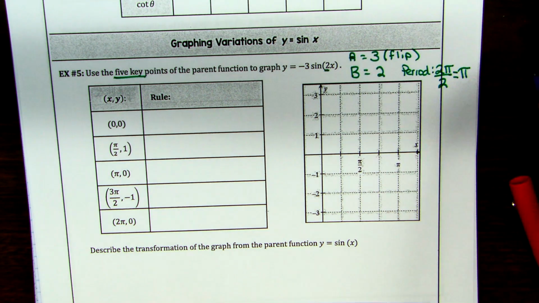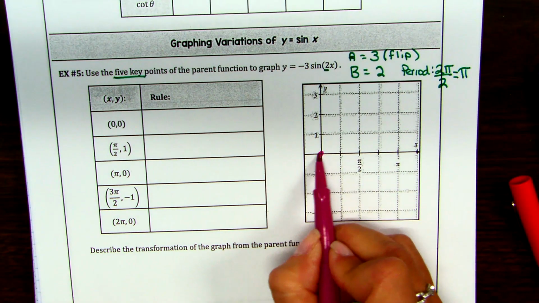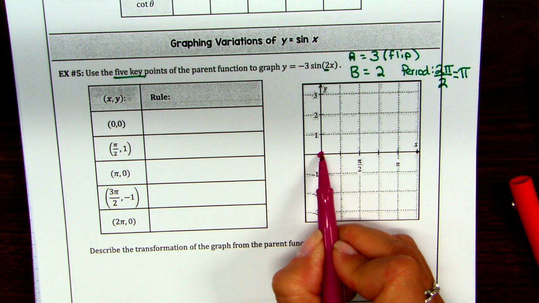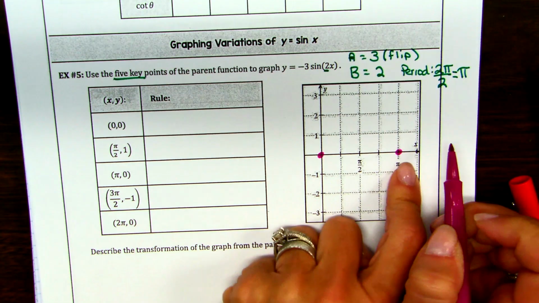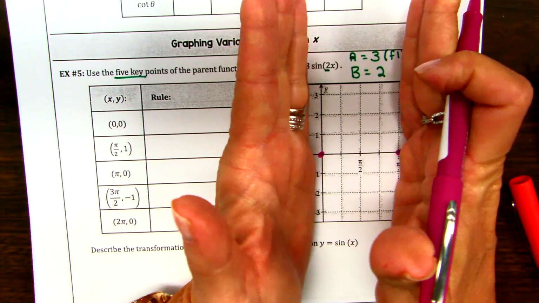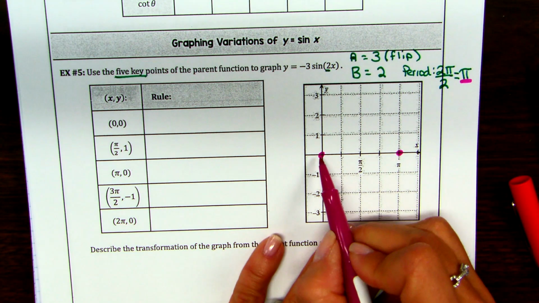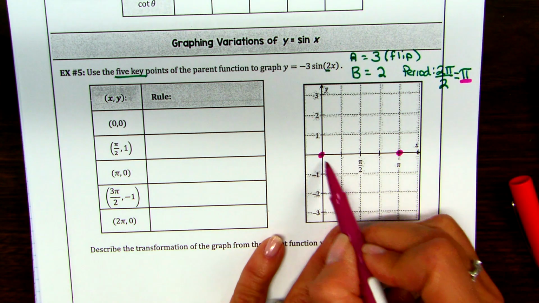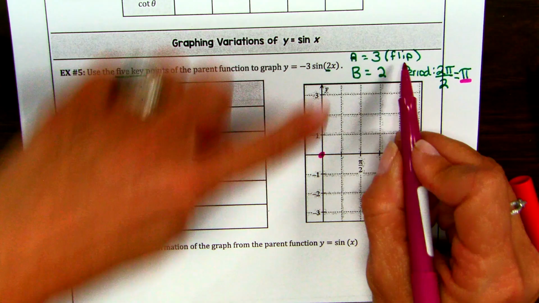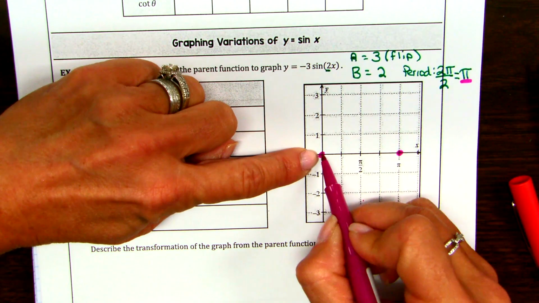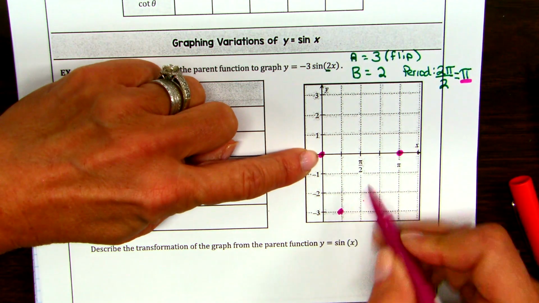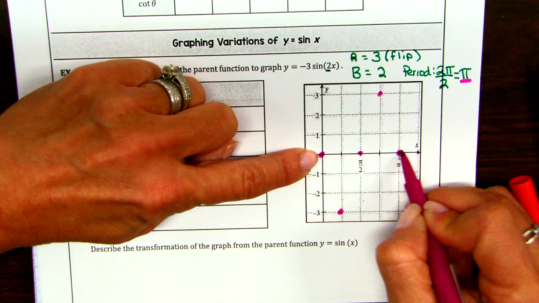What does that mean? It means we start at 0, middle, and we're going to end in the middle. 0 and pi. That's the length, how much of the x-axis, pi. Then I'm just going to fill in the spots in between evenly. So instead of going middle up to 3 and then middle down, I'm going to flip. Middle down, middle up, middle. That's what a flip does.